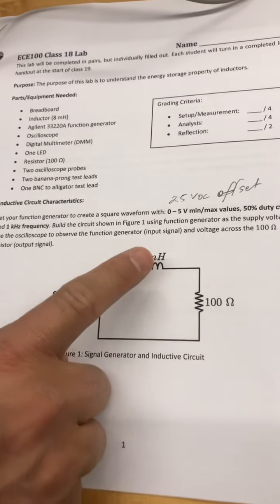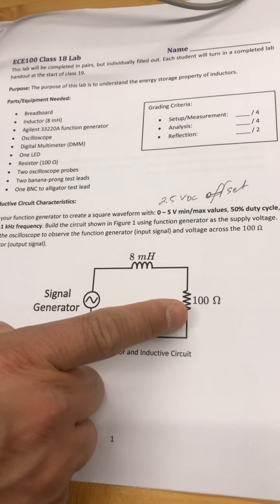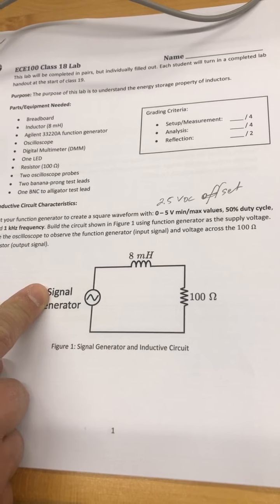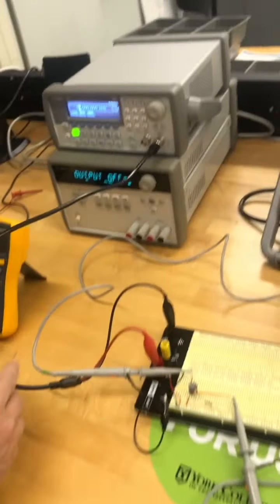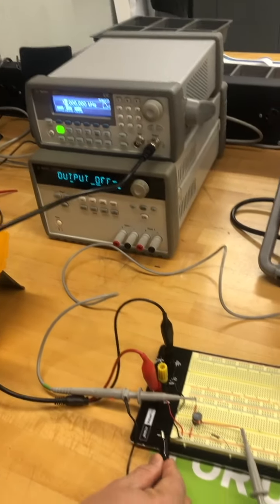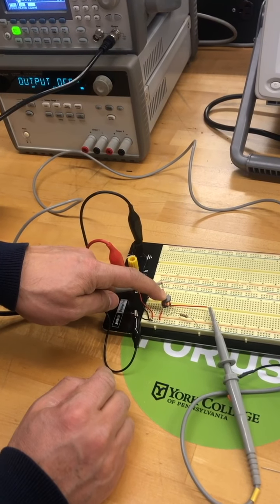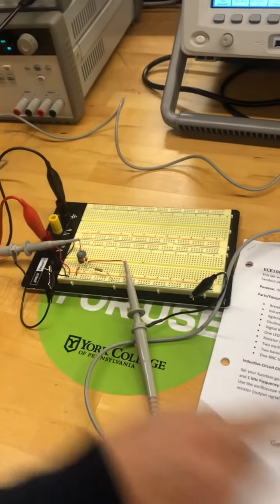In this circuit, we have an 8 millihenry inductor and a 100 ohm resistor. Then we have a signal generator as input. Right here, I have a signal generator, which is inputting the signal to the circuit. Then over here, this is the 8 millihenry inductor and the 100 ohms. There's the circuit right here.